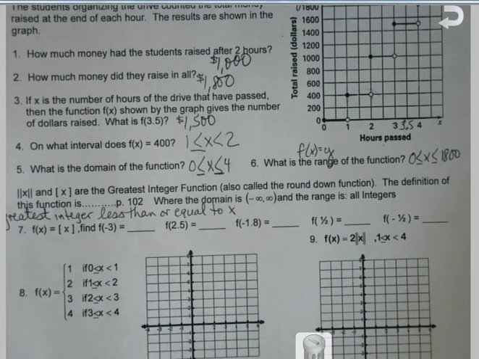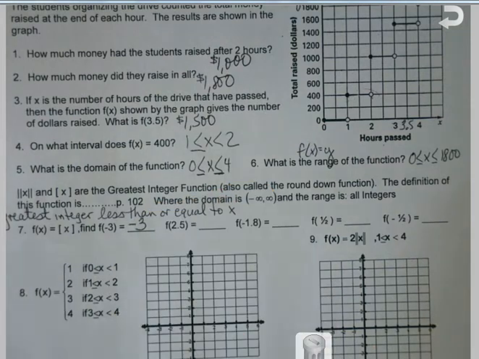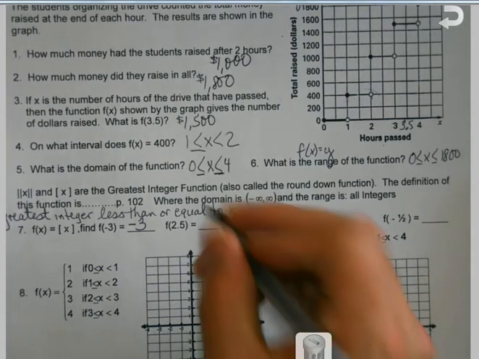So I start looking down below. I'm like, okay, number 7. F of x is the greatest integer function of x. Find f of -3. Well, you're like, but that's already an integer. Okay, an integer just means I don't have a decimal equivalent. And you're right. So if it's an integer, just leave it. But if it's a decimal or a fraction, round down. So what would f of 2.5 be? 2.